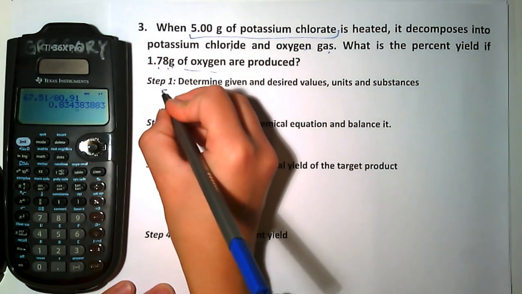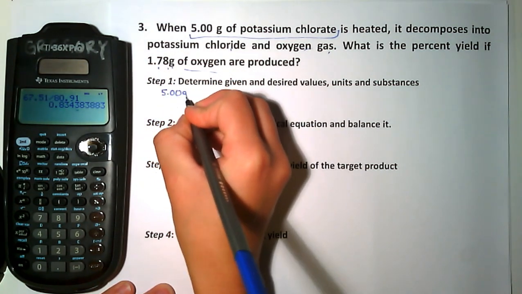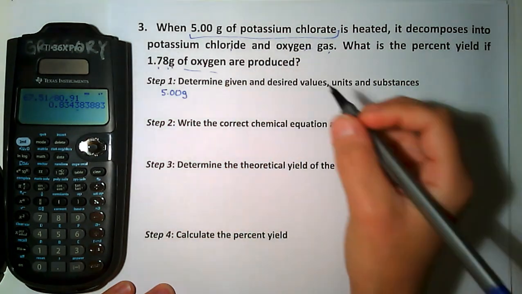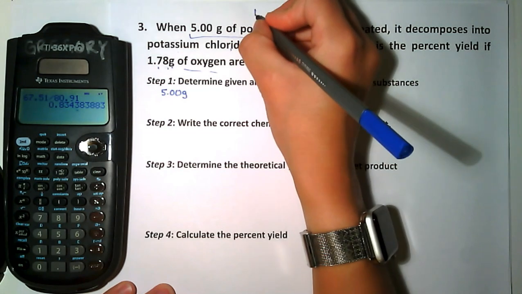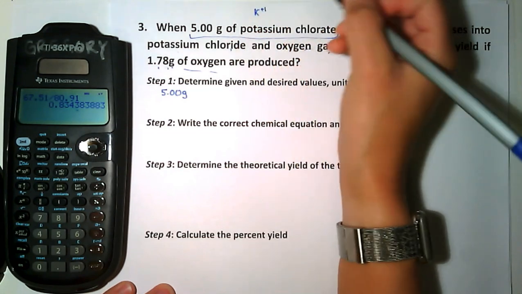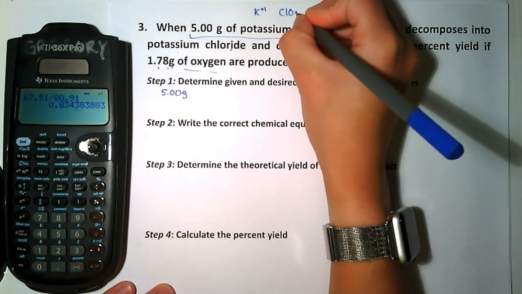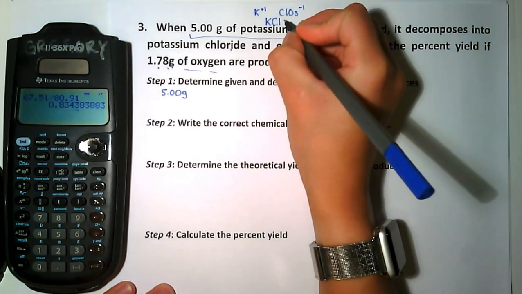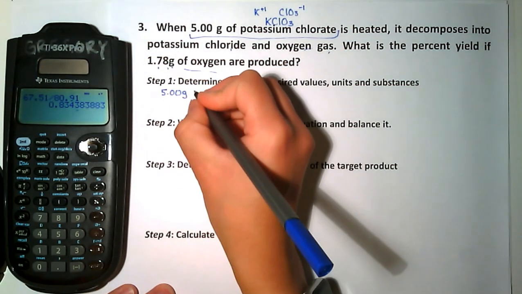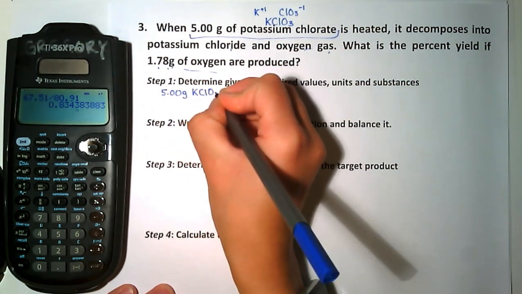So we are given 5.00 grams of potassium chlorate. So I'm going to go ahead and figure out the formula for potassium chlorate. We'll do this up here. Potassium has a +1 charge, and the chlorate ion, ClO3, has a -1 charge. So when we crisscross, we get KClO3. So 5 grams of KClO3.